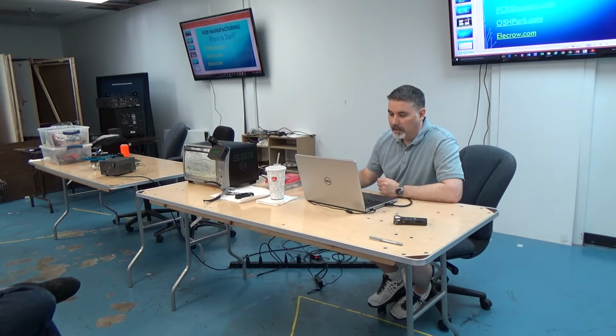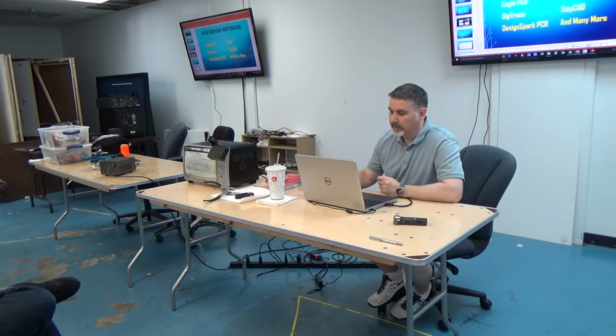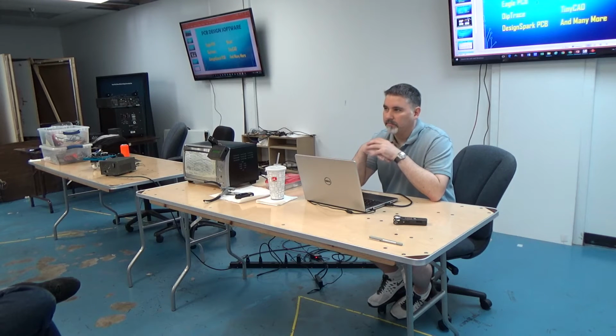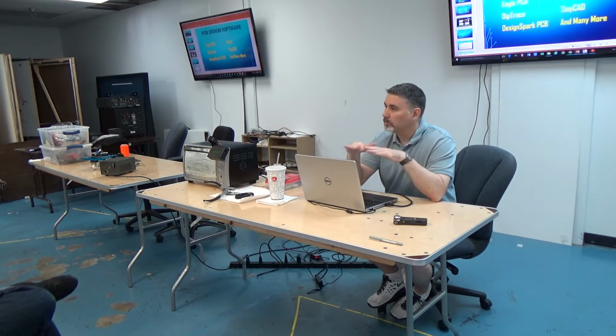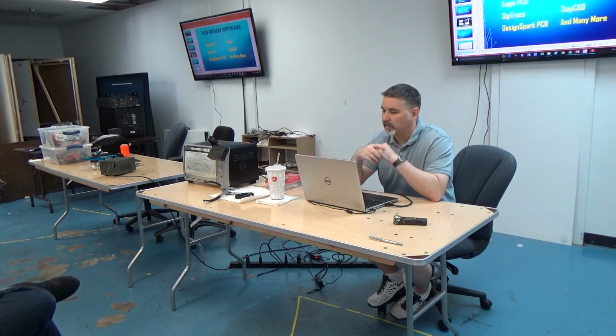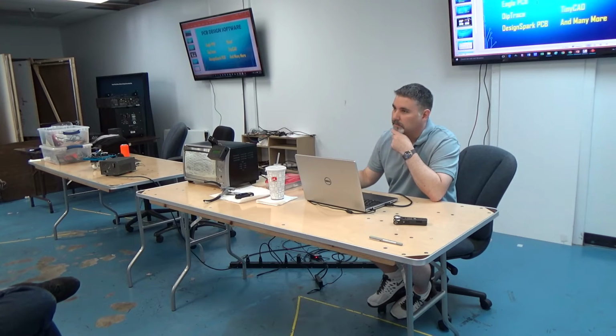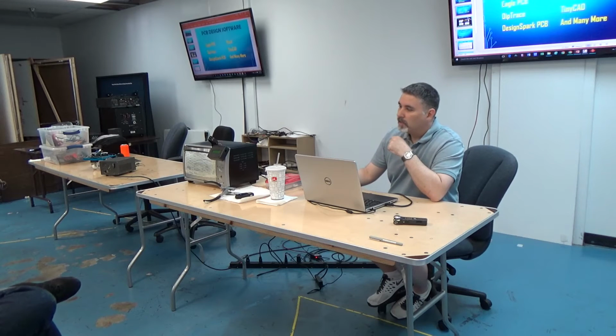So Eagle, I guess let me switch back. It's almost 4 inches by 3 inches, 3.9 inches by 3.1 inches is the board limitation, and then 2 signal trace layers. That was the limitation for the free version of Autodesk Eagle.